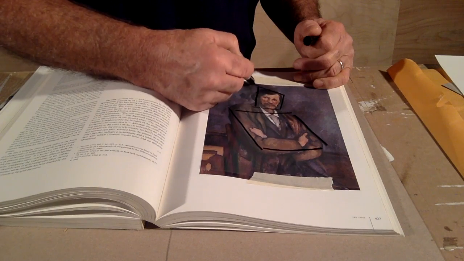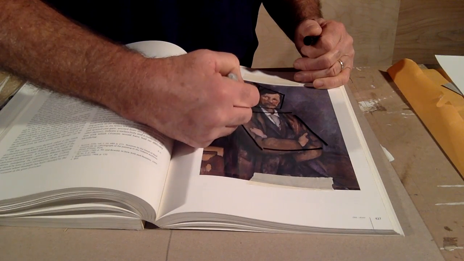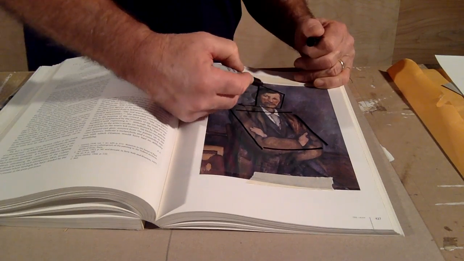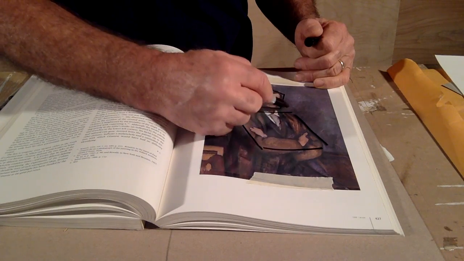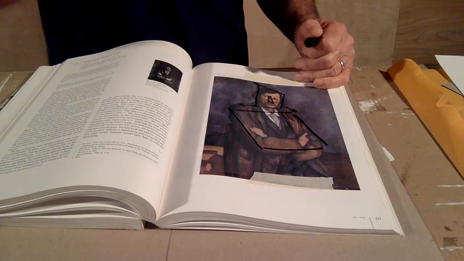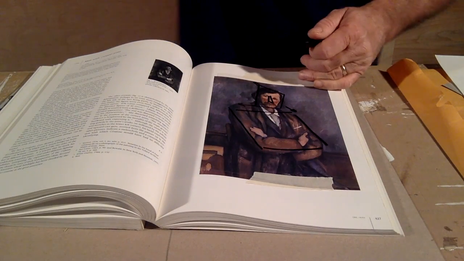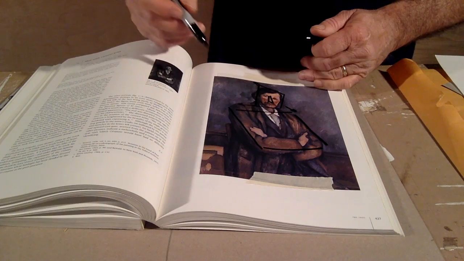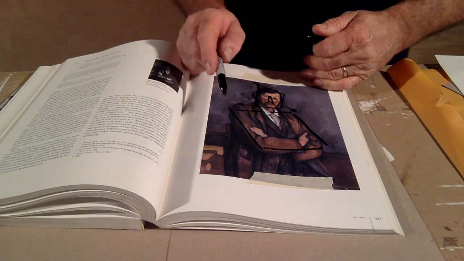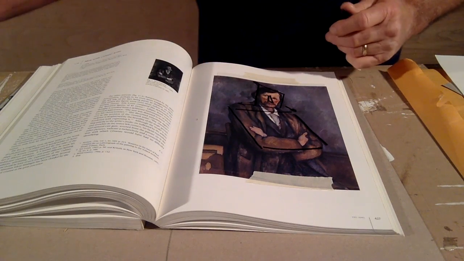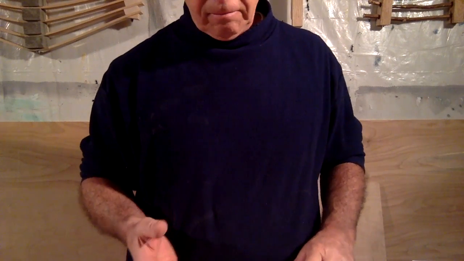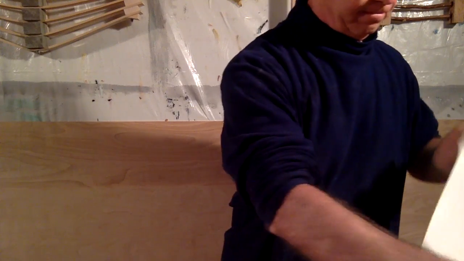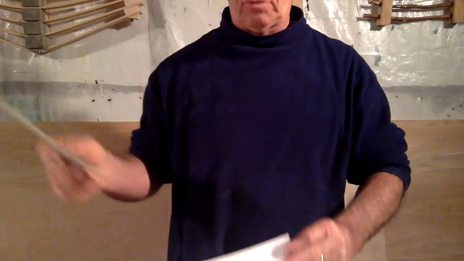So there's a direction to the face going this way. Yet his nose creates a plane that goes this way. So many of his works of art deal with this dynamic based on cubism, but that was a little bit of a history lesson.